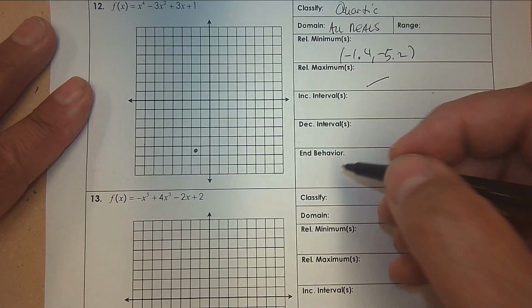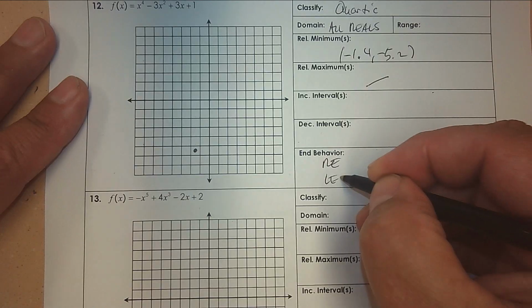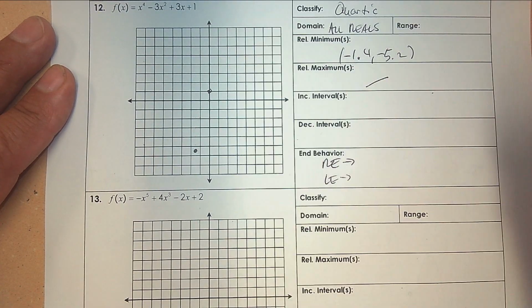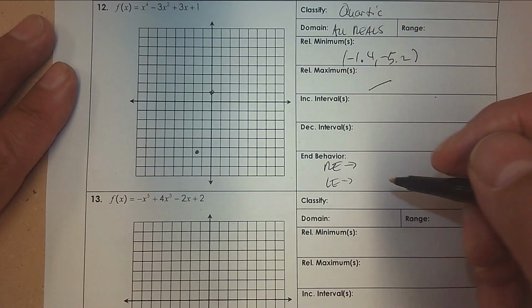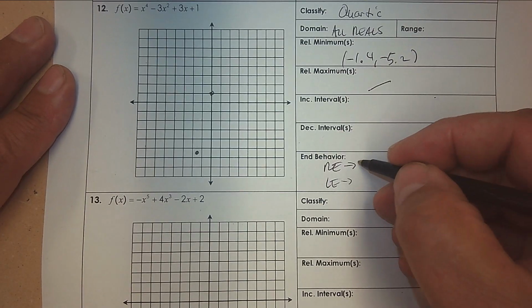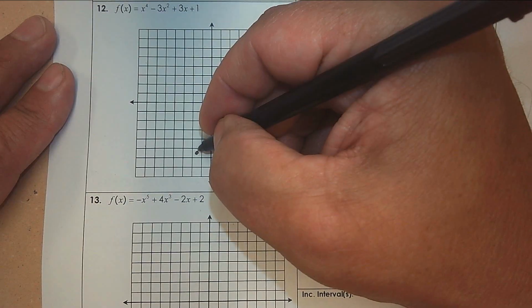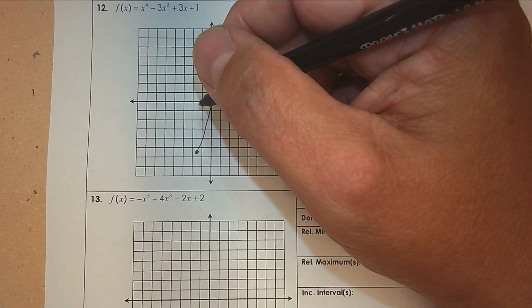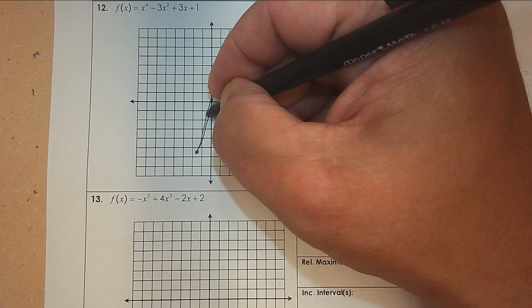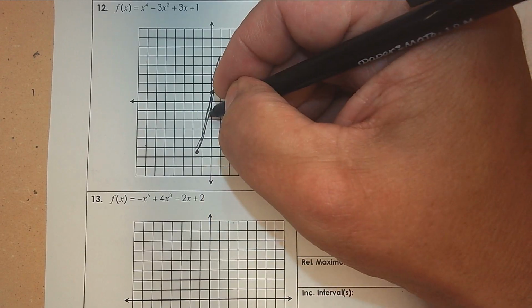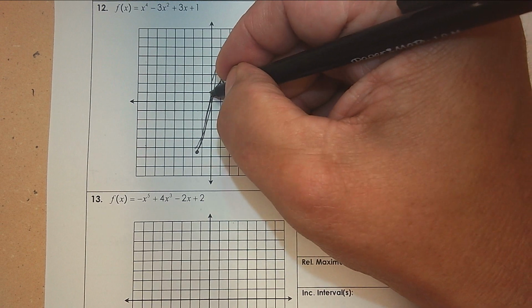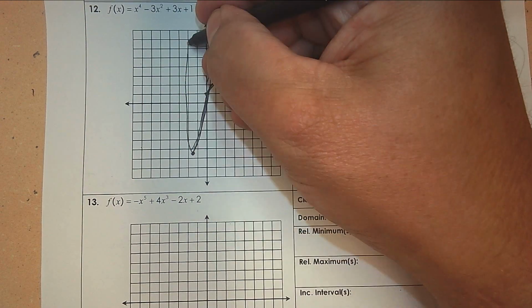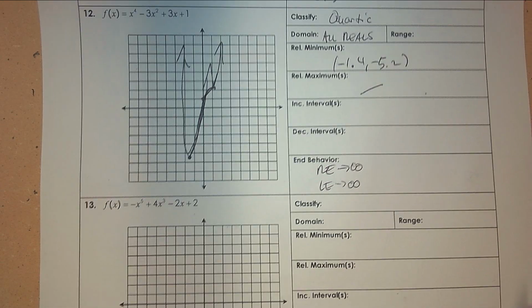So what do I know about the end behavior now that I have one turning point? I also know that there's a y-intercept at positive 1, so that's kind of nice to at least know that I can curve through something. So both ends are going up. And I know there's a bit of a hitch here as it goes up. So it kind of looks like that on Desmos.